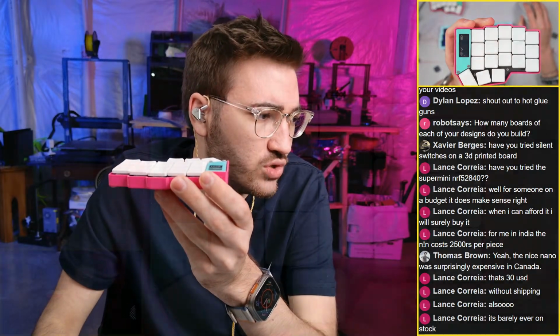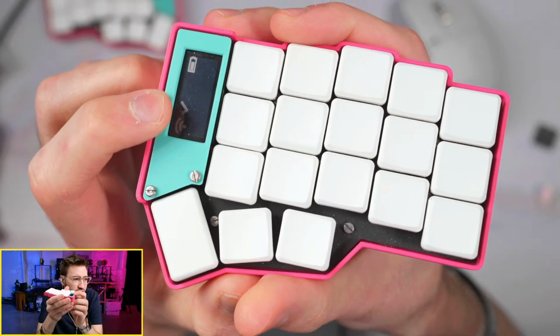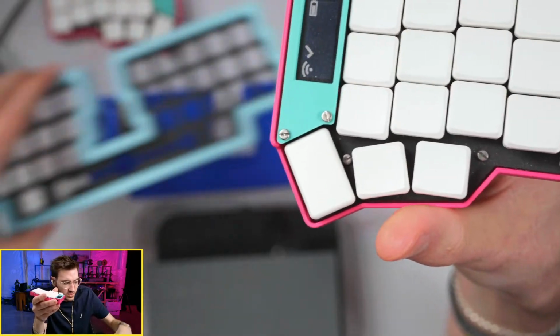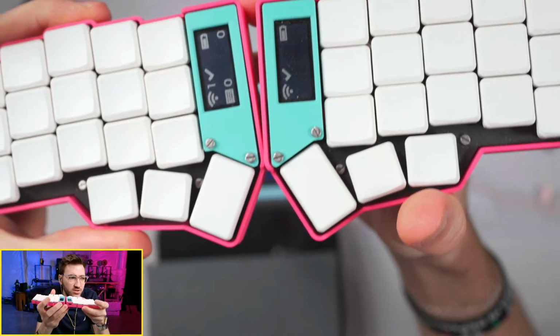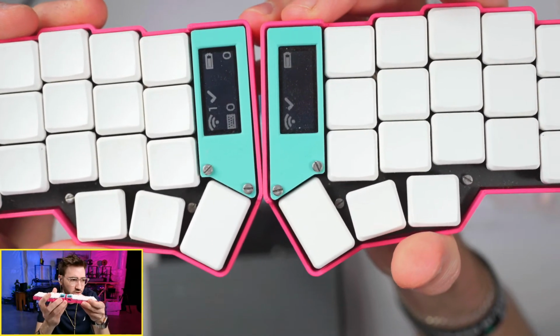I actually have it right here. I can actually show you real nice!views. So these are nice!views right here. I've thought about taking this apart, but I'm not going to. They're like OLED, with really low power draw. They're great little displays. They're like 20 bucks each too.